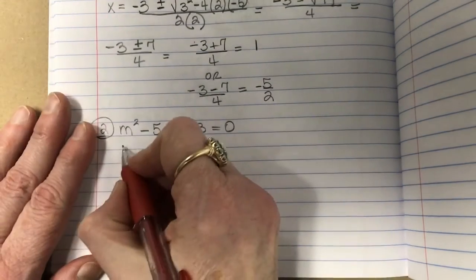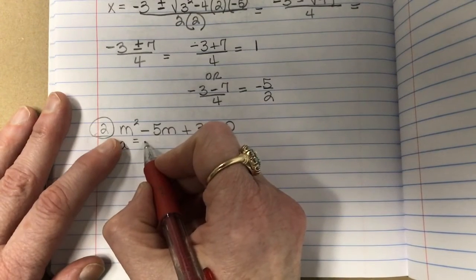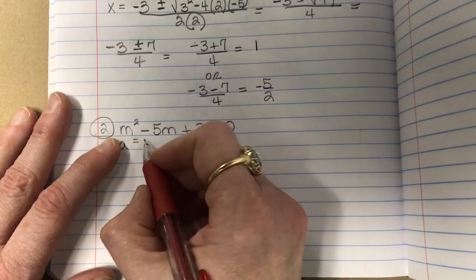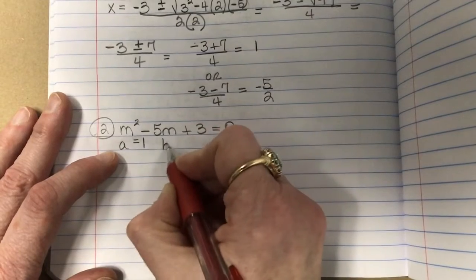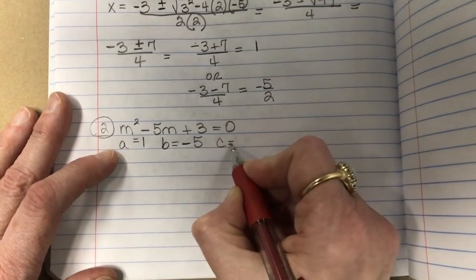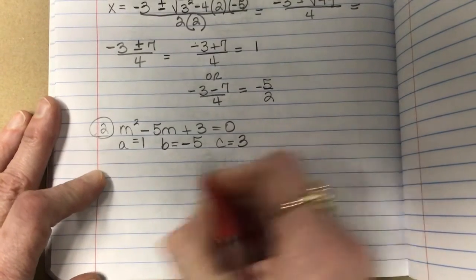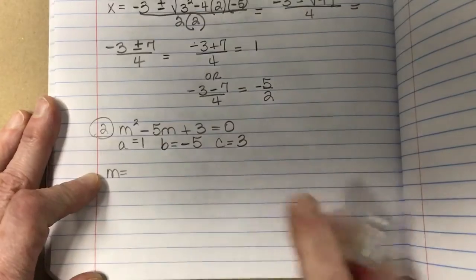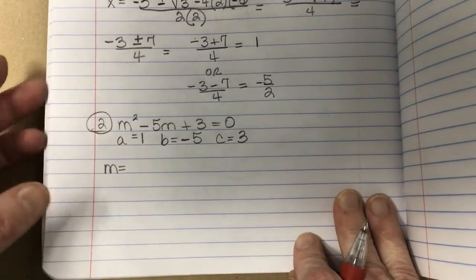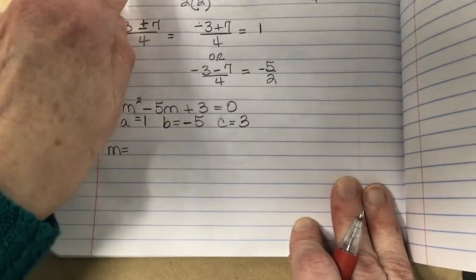So, what's A? A equals m squared. No. A is what's in front of the m squared. A is 1. B is -5, and C is the positive 3. M equals, we're solving for M, so you need to put your variable there. Now, my quadratic formula is going off the page, but yours is up there at the top.